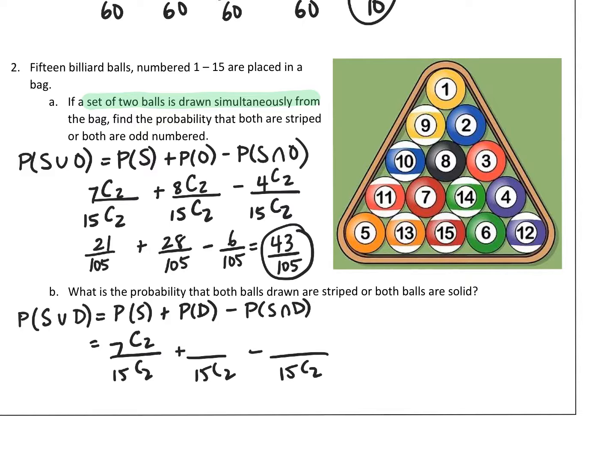Now the probability of choosing 2 that are solid, from the solid subset, there are 8 of them. Okay, now how many are striped and solid? Well, none of them. You can't be both striped and solid, so that would be 0, right? So that means that these are mutually exclusive events. There is no overlap.